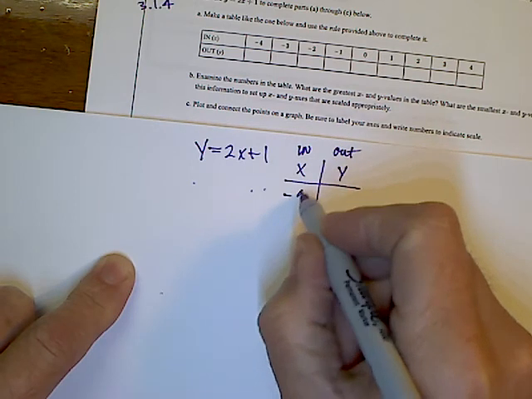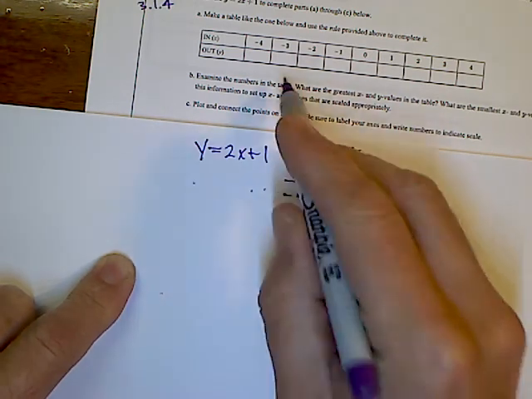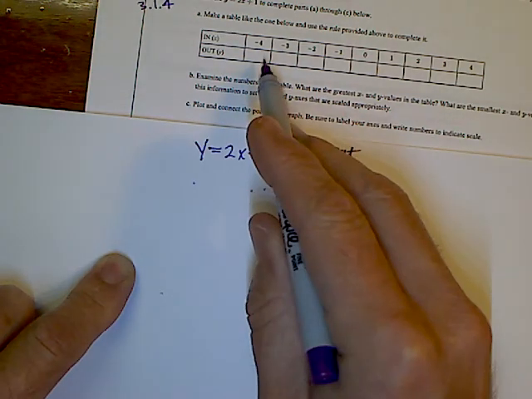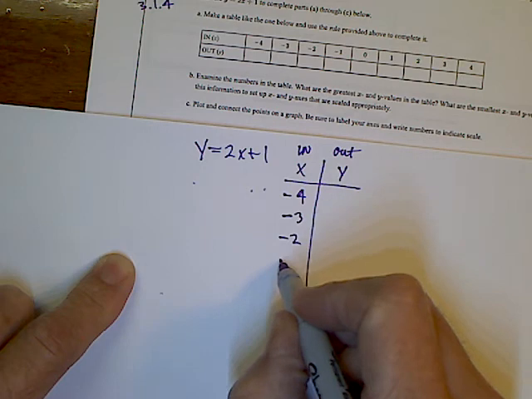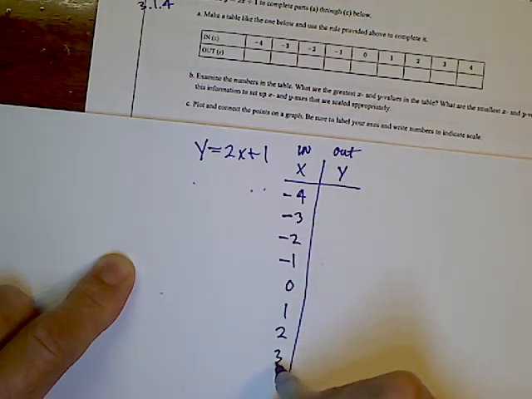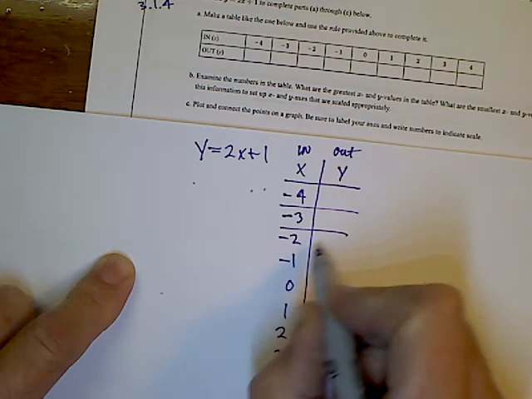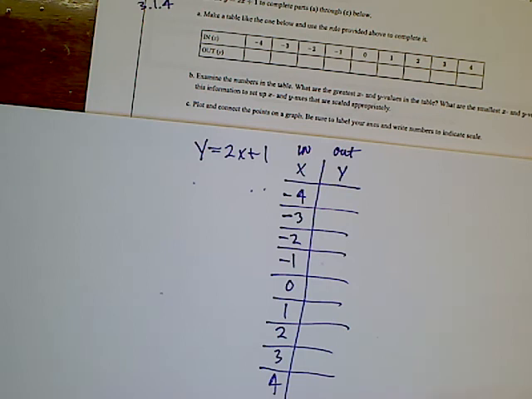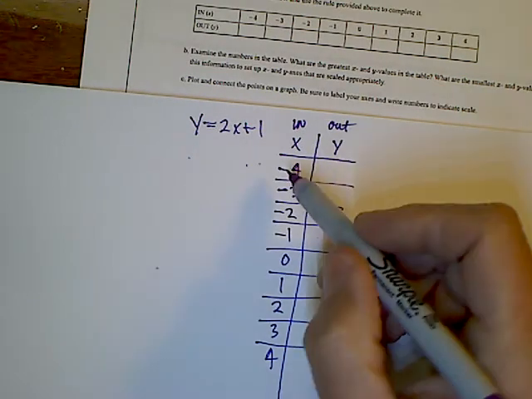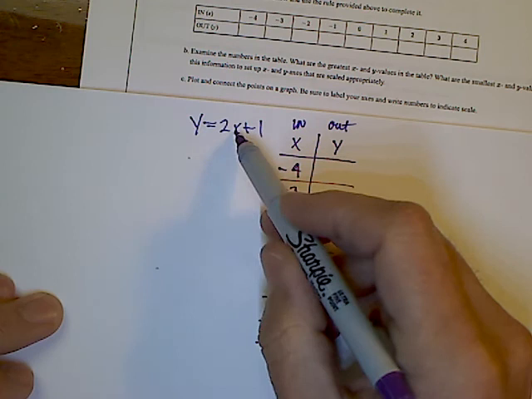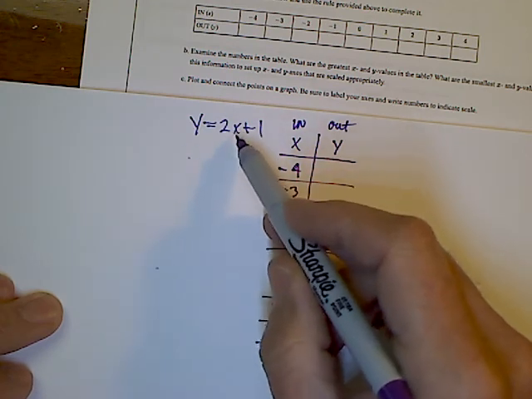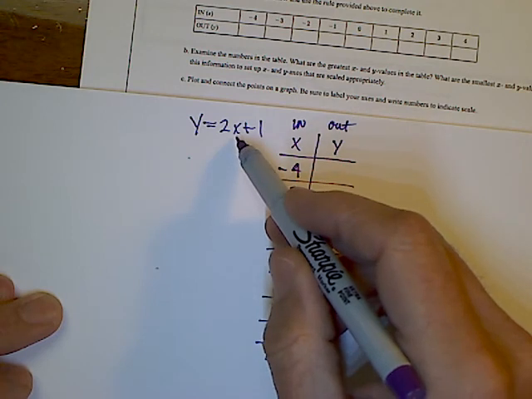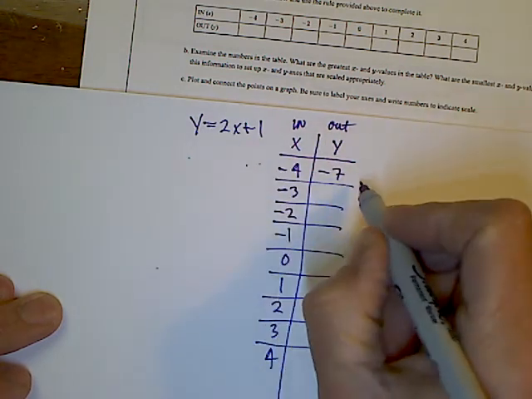I'm going to put in those values, from -4 all the way up to +4. So -4, -3, -2, -1, 0, 1, 2, 3, and 4. And I've just got to find the corresponding y value, the corresponding output for each of these inputs. So that looks like this. For -4, plug -4 into that x. So it's 2 times -4 is -8 plus 1 is -7.